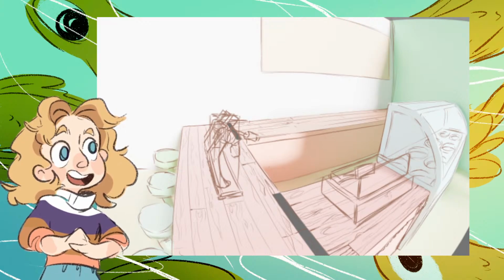Slightly smaller. Let's condense some of these layers because I don't need that many. Merge layers. Fantastic.